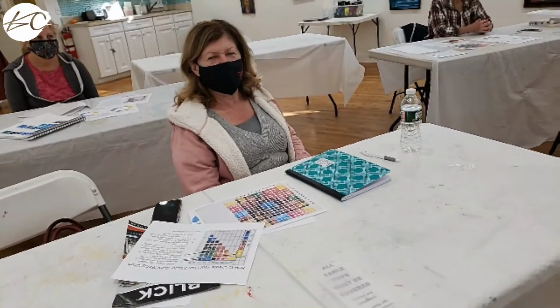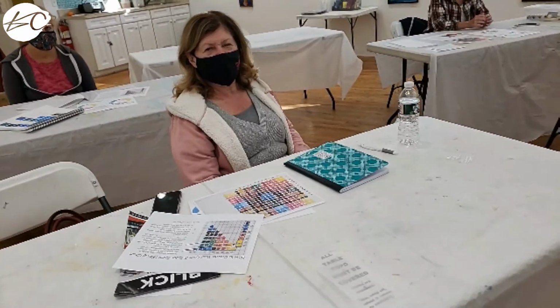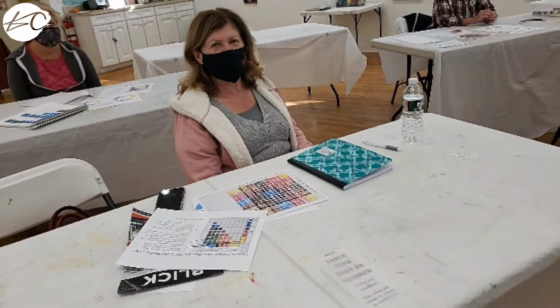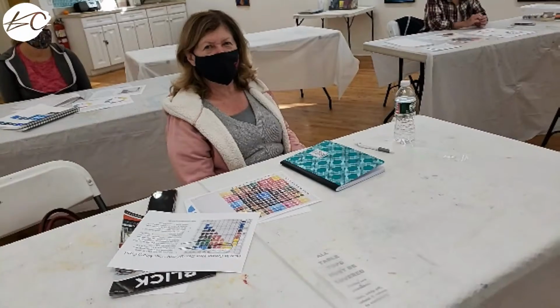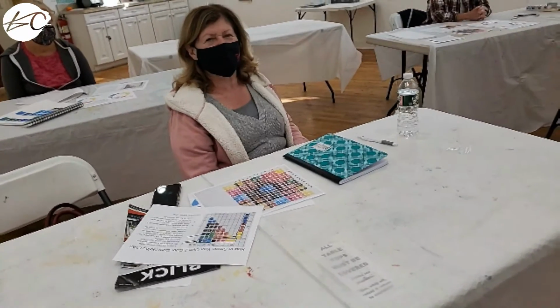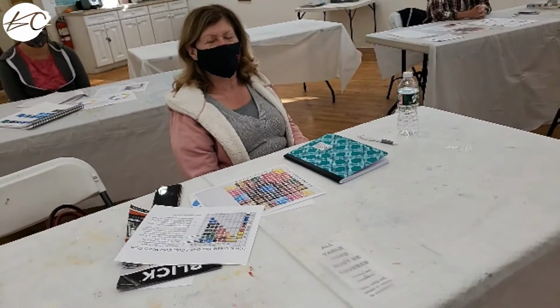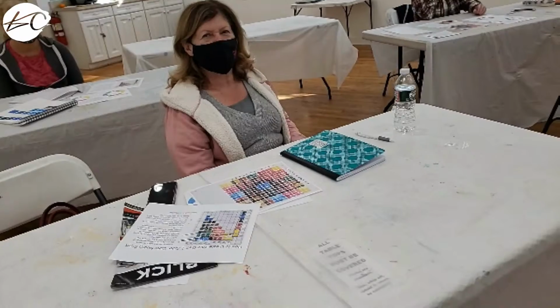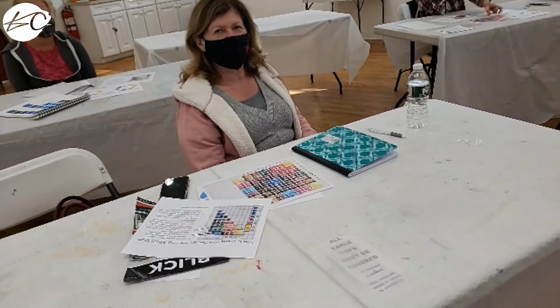So yeah. One thing I will say for me is that I always prefer to mix my greens, because I have never really found a green straight out of a tube that really looks like anything from nature or really captures the beauty of the greens that we see in nature. And it's not always all about what we see in nature.